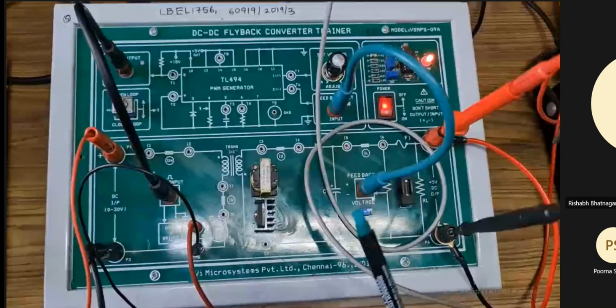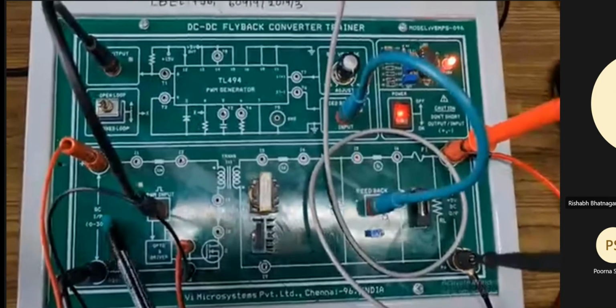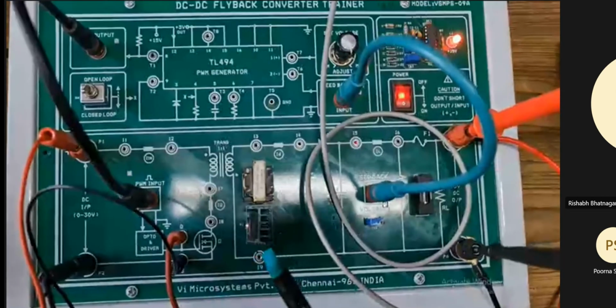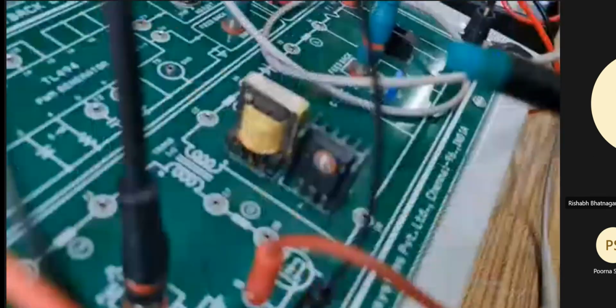In this prototype, the maximum input voltage that it can vary is 0 to 30. This is the switch.